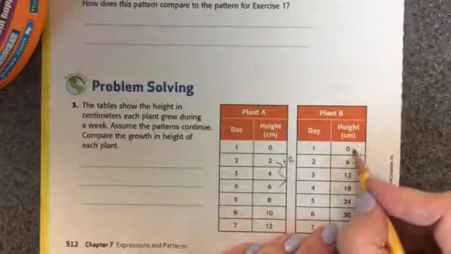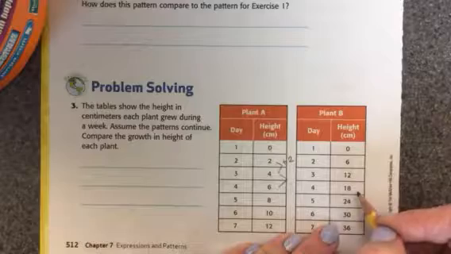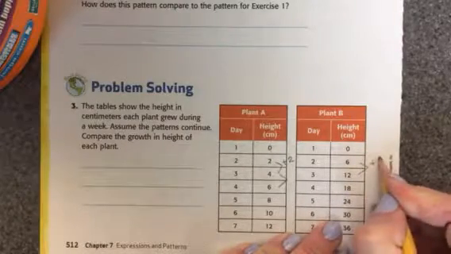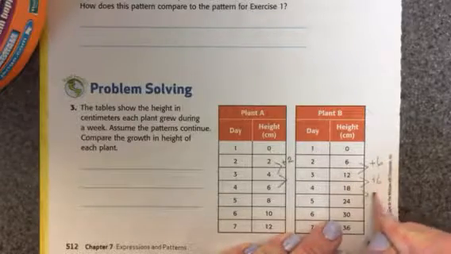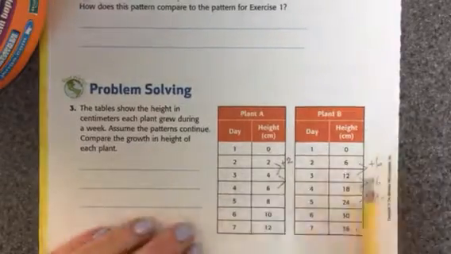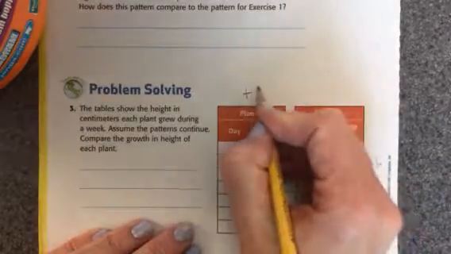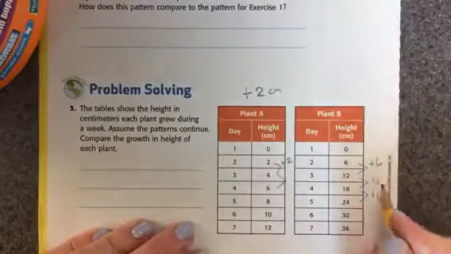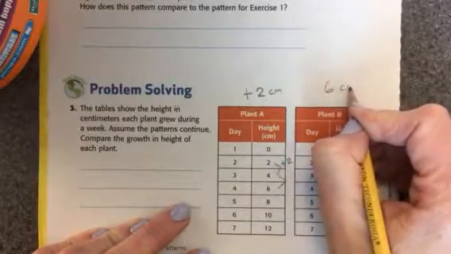Now on plant B, it goes from 0 to 6 to 12 to 18. Wow, this one's growing really fast. It looks like it's going plus 6 each day. So now what I want to do is compare these two plants. This plant grows like 2 centimeters a day, and this plant grows 6 centimeters a day.